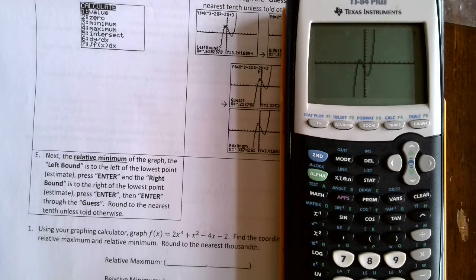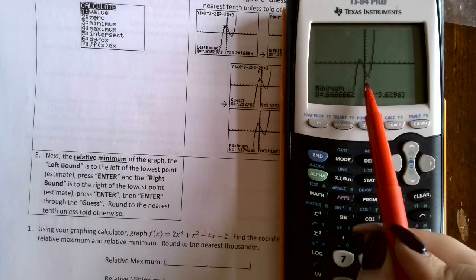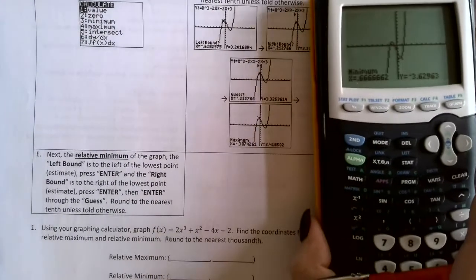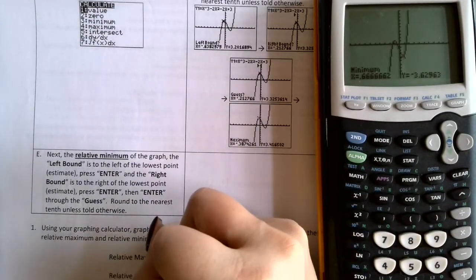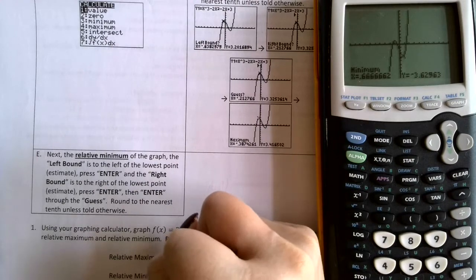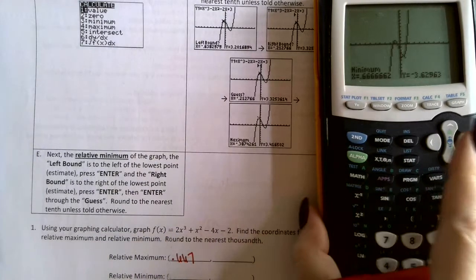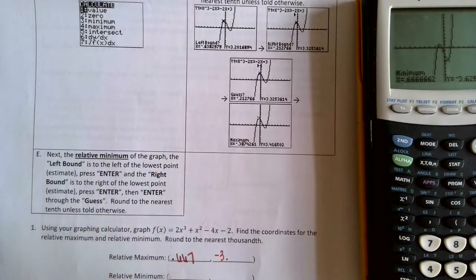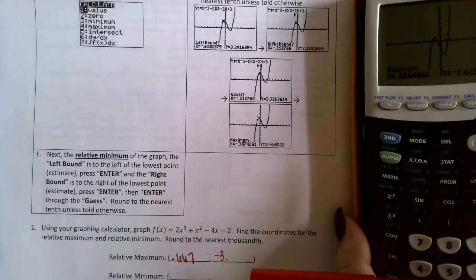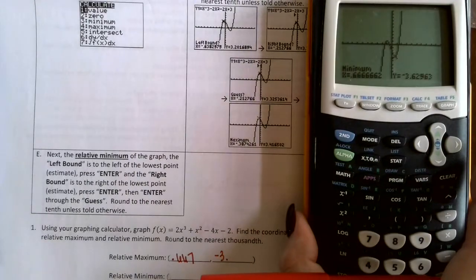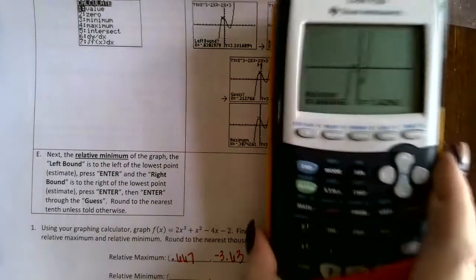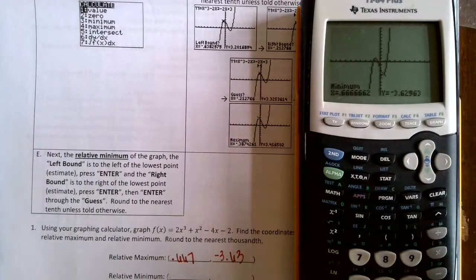We're fine with what it guesses. Here are the coordinates. We're going to round to the nearest thousandth, which is 3 decimals. So 0.667 and negative 3.63, since there's a 9 there. So that's going to be our minimum.